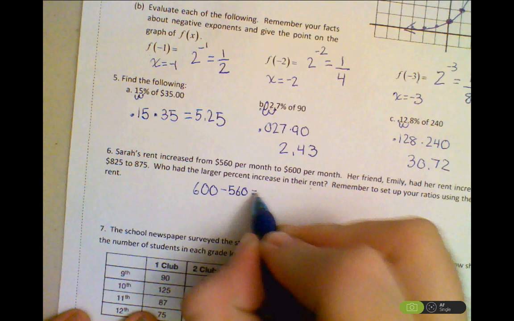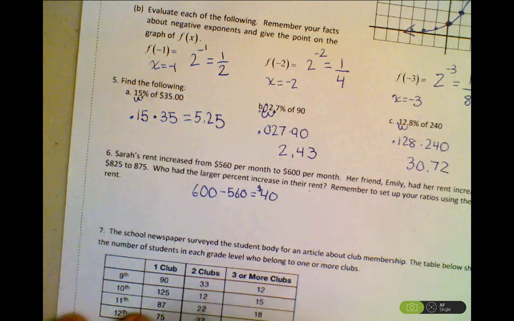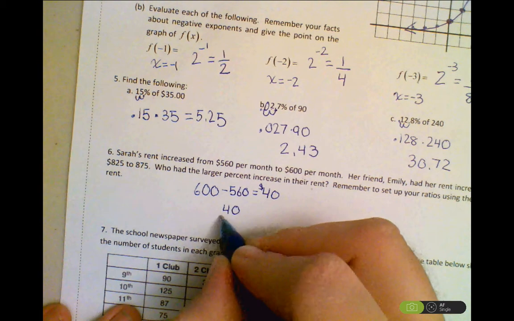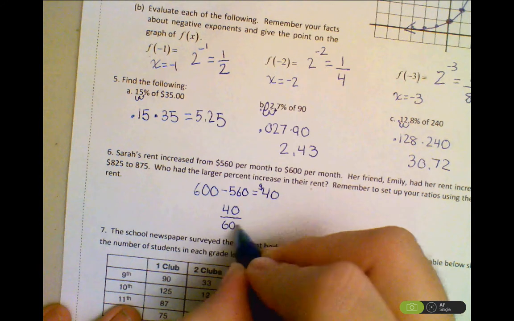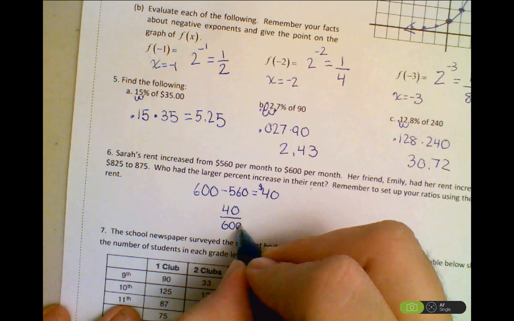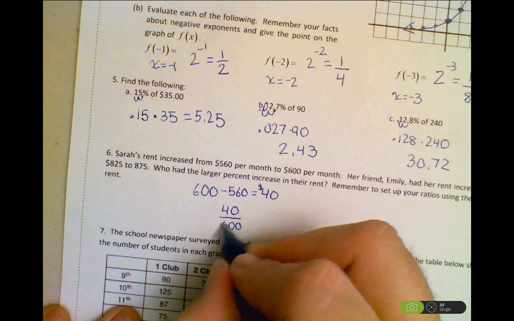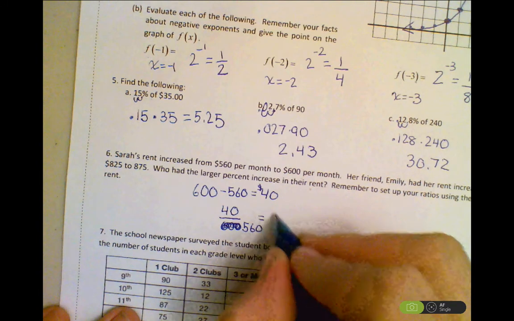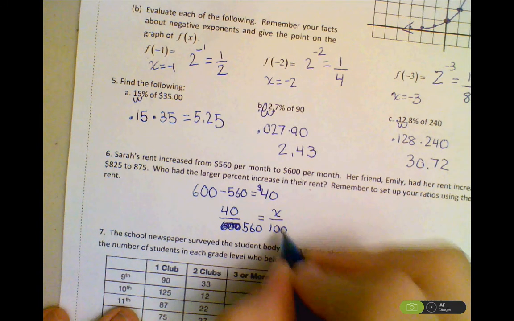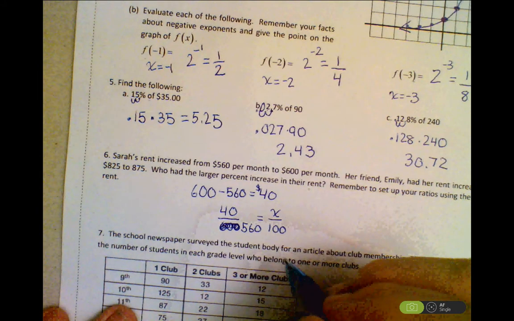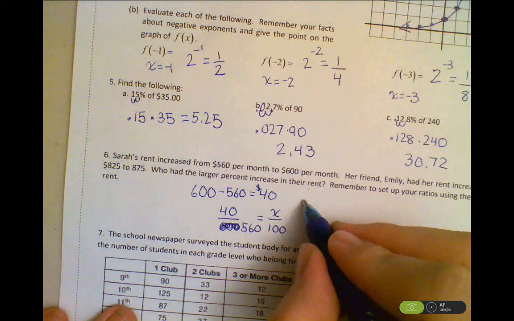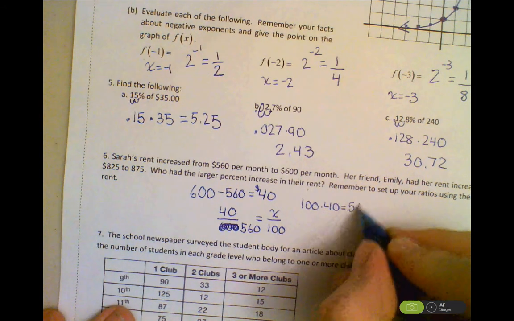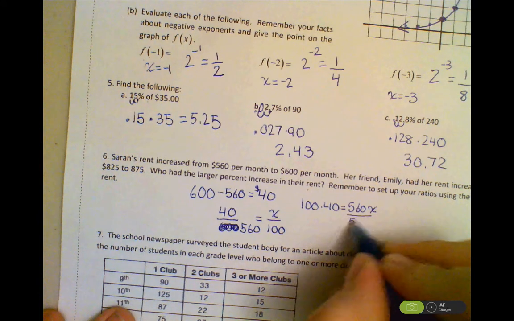And what we can do is set up a ratio. So you set up your ratio, $40 over 600, the original rent, is 560, equals x over 100. Now, you can use your awesome superpower, cross multiplying. So we end up getting 100 times 40 equals 560x. We're going to divide by 560.